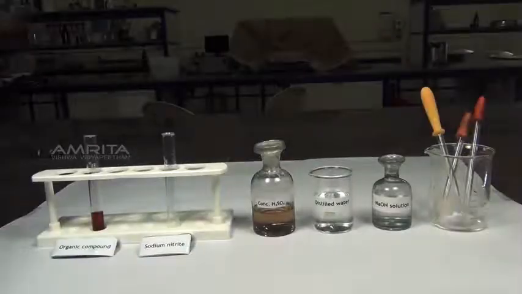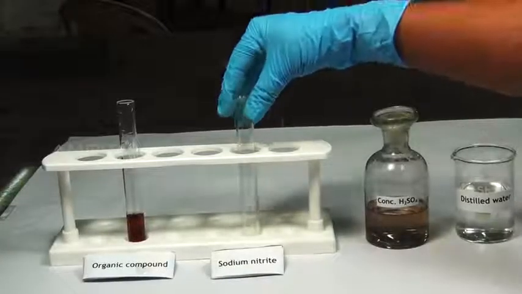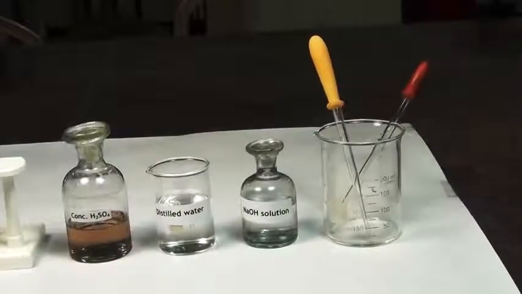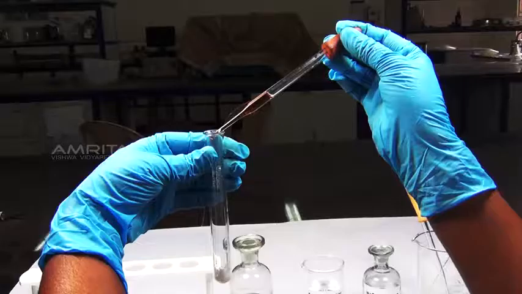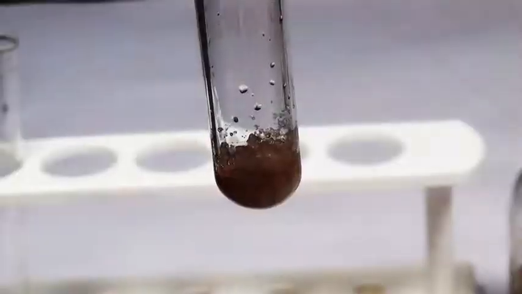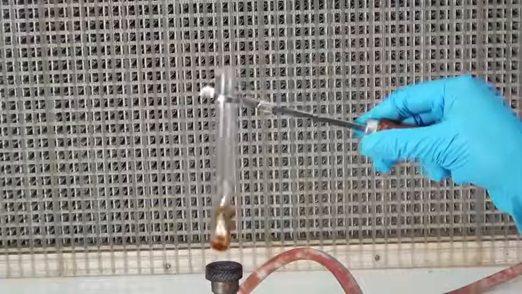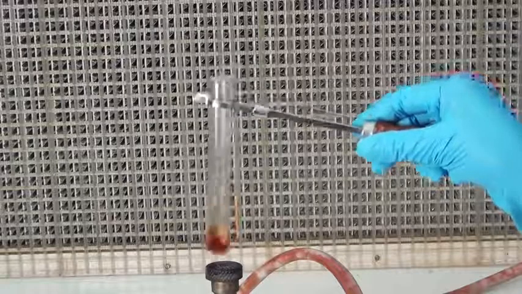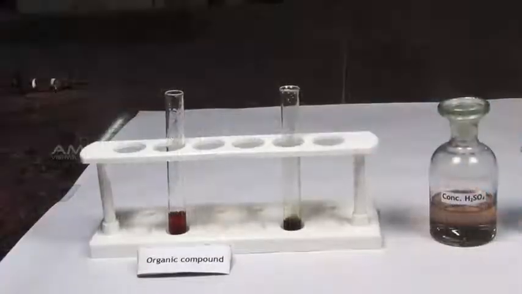Procedure: take a small quantity of sodium nitrite crystals in a test tube. Using a dropper, add a small quantity of organic compound to the sodium nitrite crystals. Heat the contents of the test tube gently over the Bunsen burner and allow it to cool.